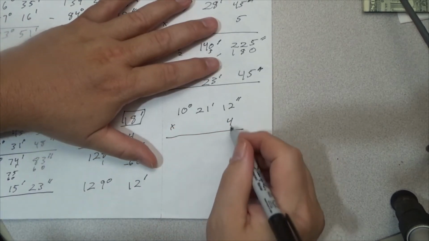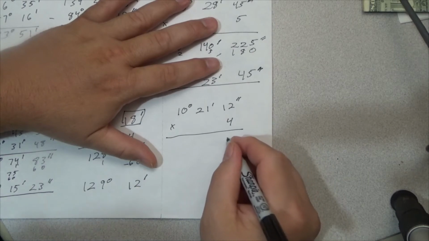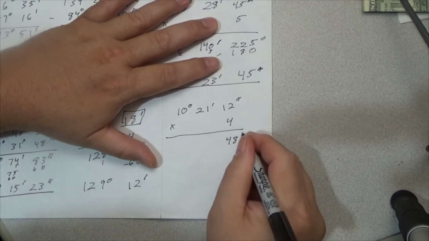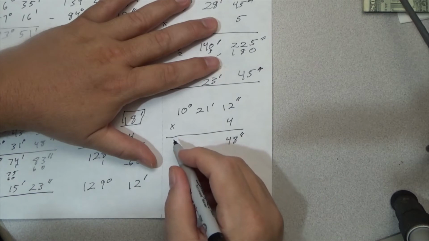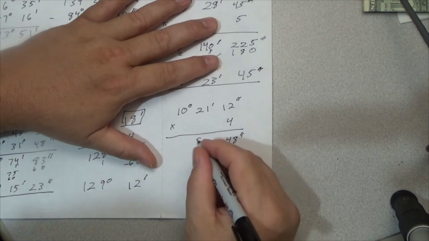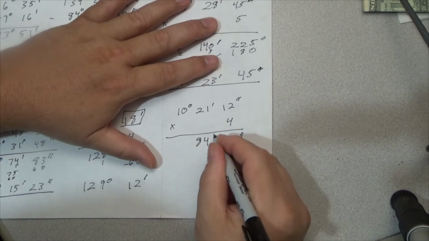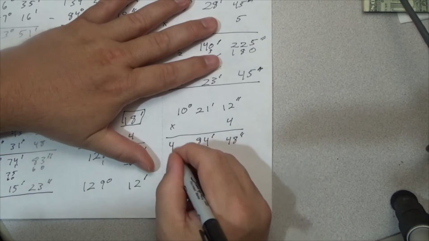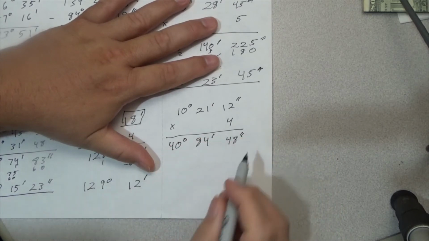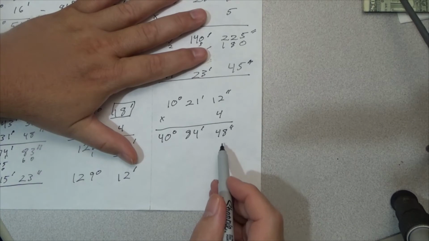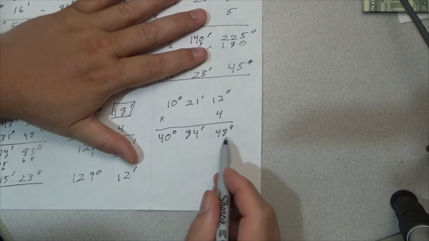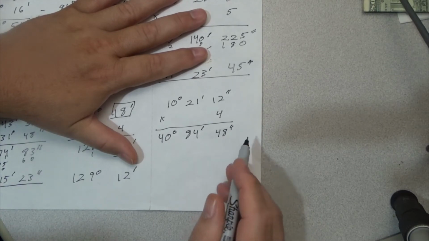Okay, so 4 times 12 is 48. 4 times 21 is 84. And then 40 degrees. Okay, so I don't have more than 60 seconds here, so there's nothing to pull out of here.